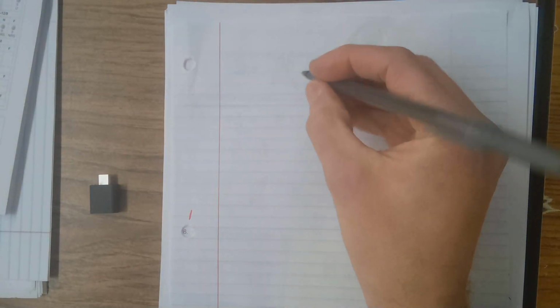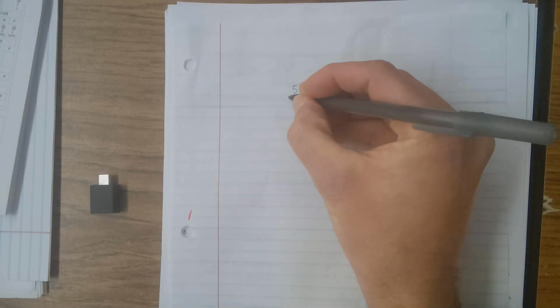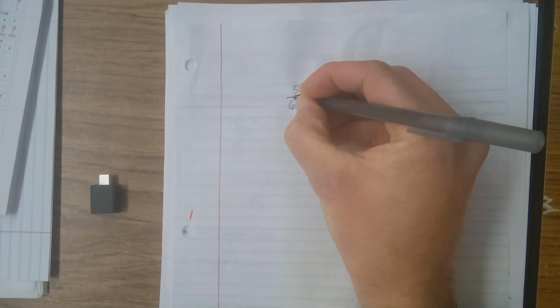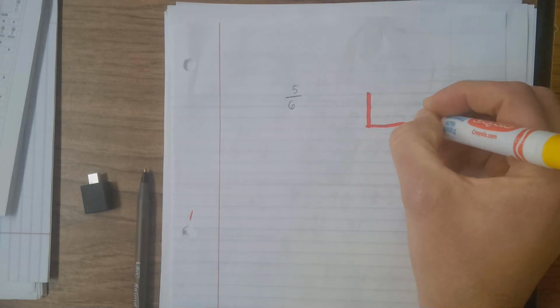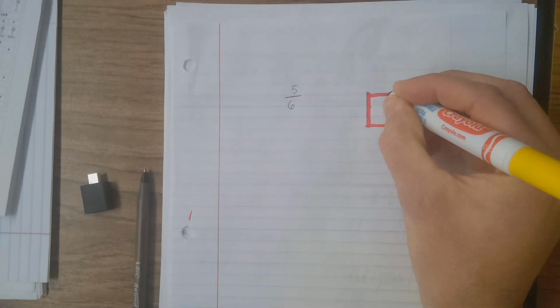So this week we've been talking about multiplying fractions. One thing that we need to be able to do when multiplying fractions is write a fraction as a multiple of unit fractions. So let's say we have the fraction 5/6 here. We need to be able to write this as a multiple of a unit fraction. So first, what is a unit fraction?